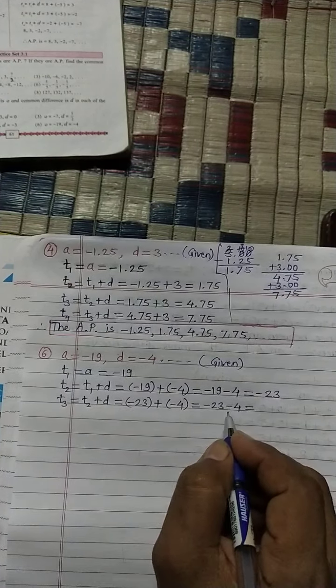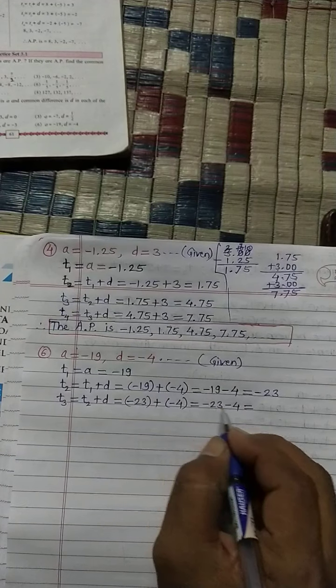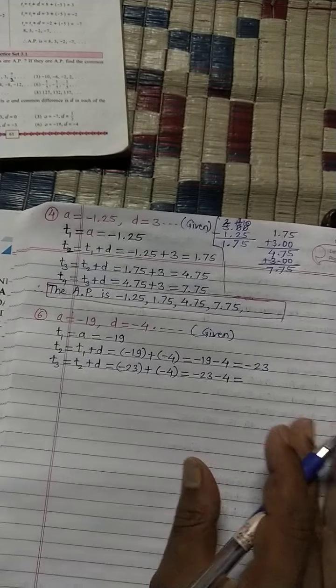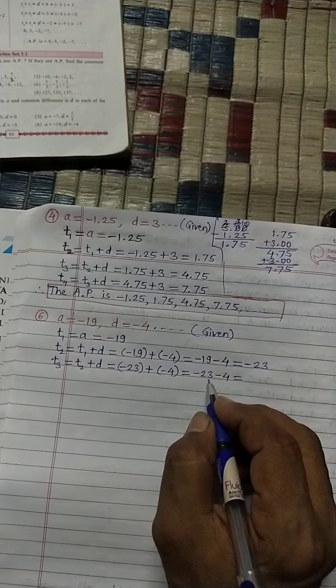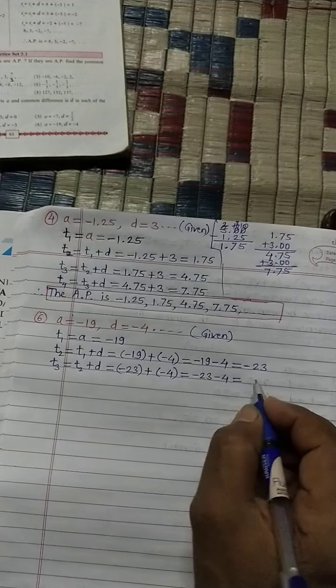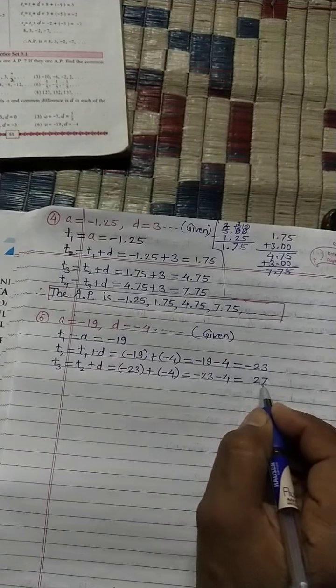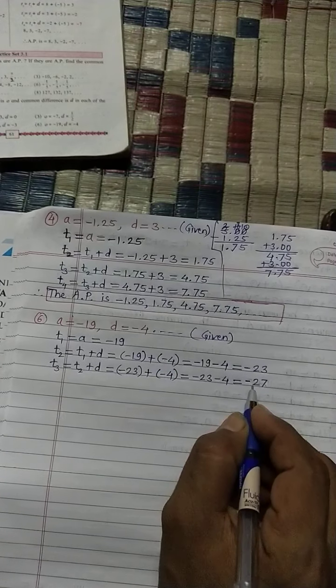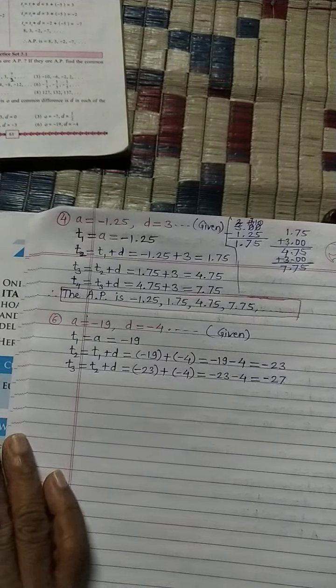Here you can see that the signs are same, so we have to add them: 23 plus 4 is 27, and the sign is the same, so minus 27.